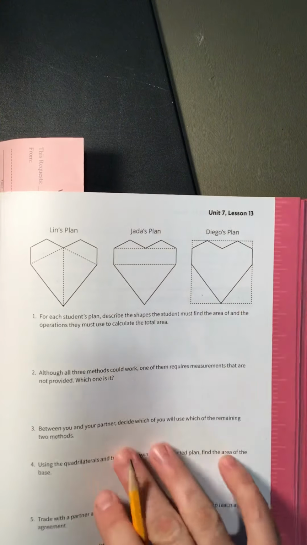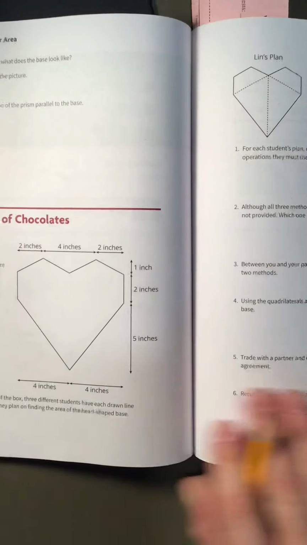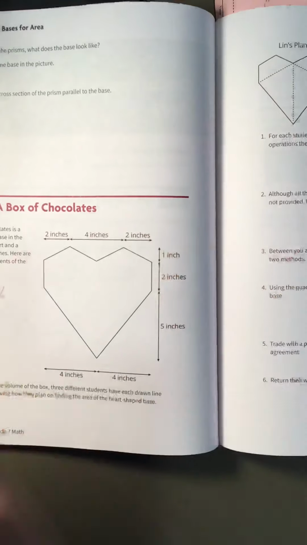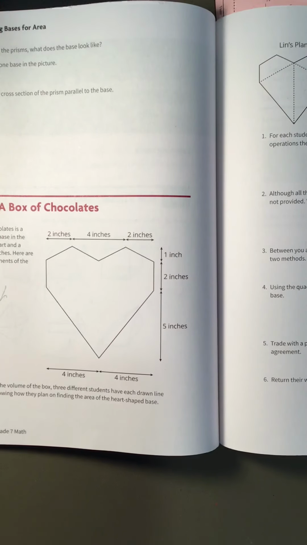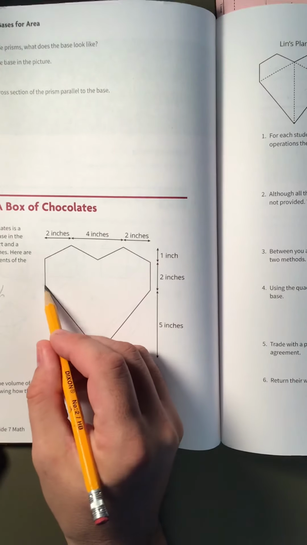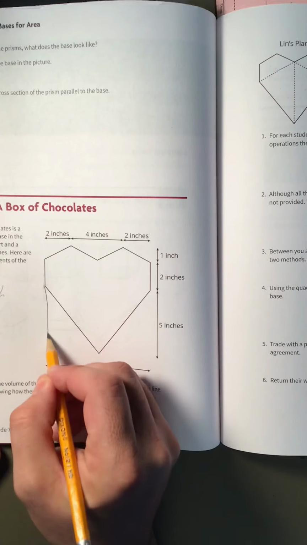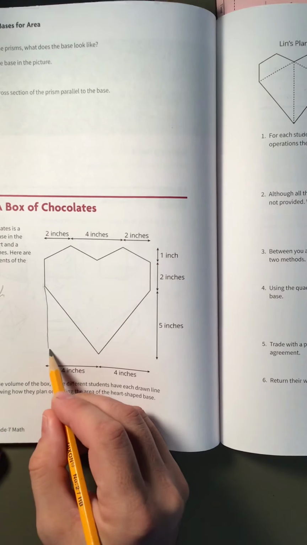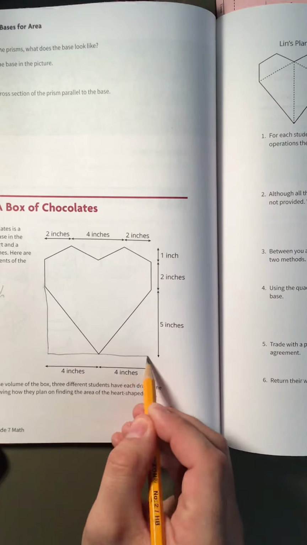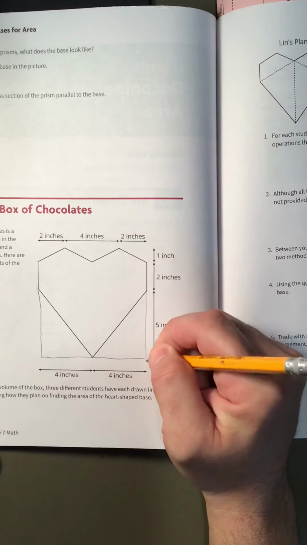It doesn't matter to me which way you do it, guys. You're going to get the same area. I definitely wouldn't recommend Lynn's way because we haven't talked about a trapezoid. But I'm just going to choose Diego's way. And we're going to do it together.